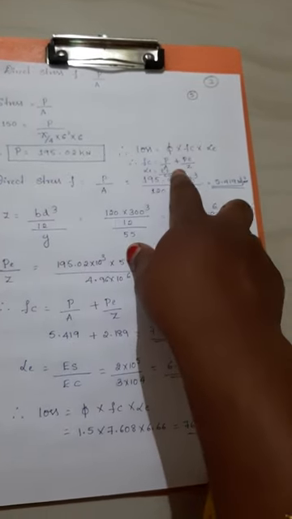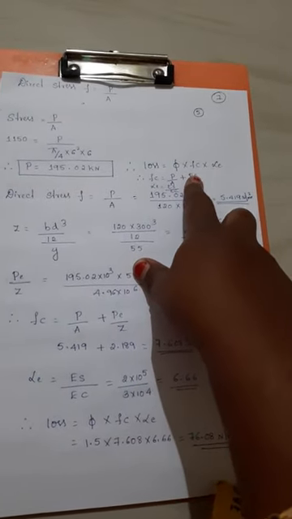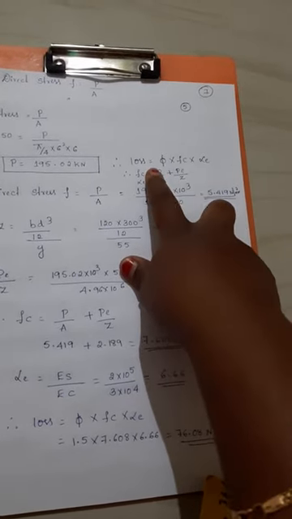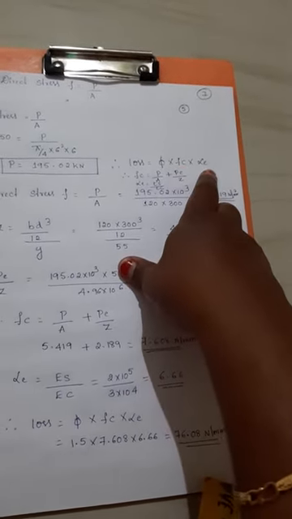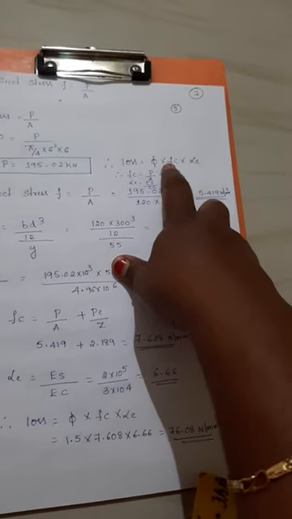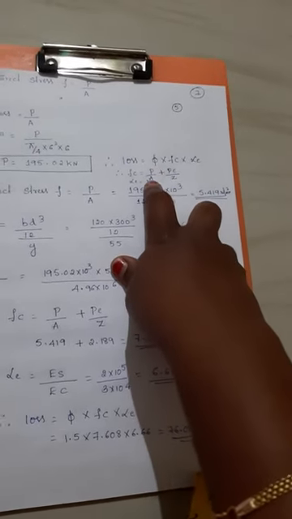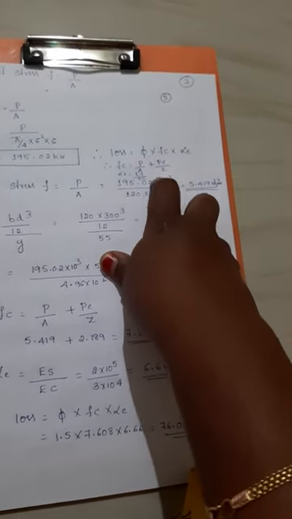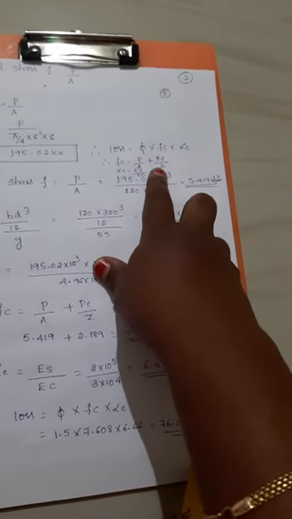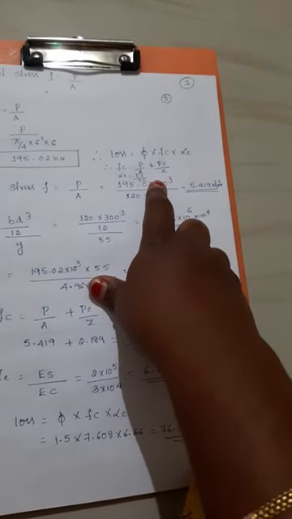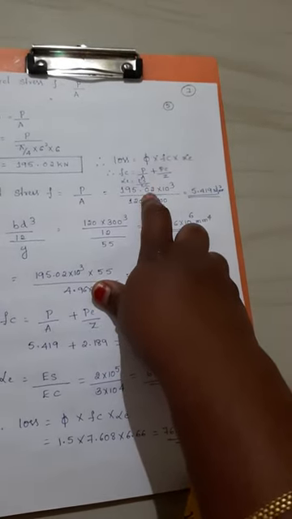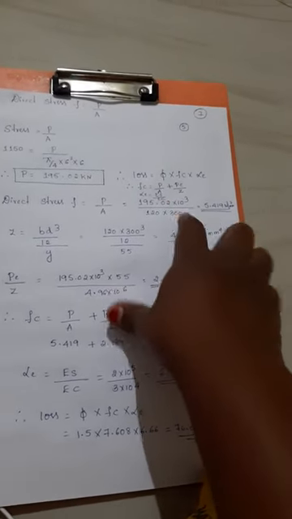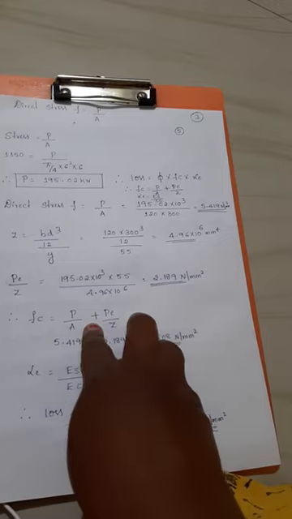How do you calculate the loss due to creep of concrete? Loss equals phi into fc into alpha e. Phi is a known value, fc you have a formula, P by A plus PE by Z, and alpha e is the ratio of the modulus of elasticity of steel to the modulus of elasticity of concrete, that is Es by Ec. So first calculate fc, which is P by A plus PE by Z.